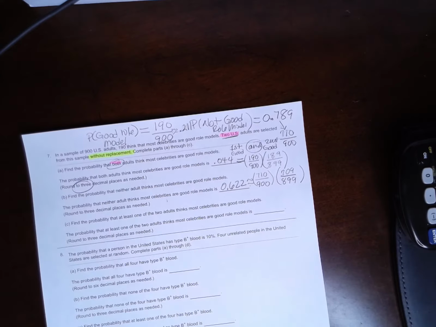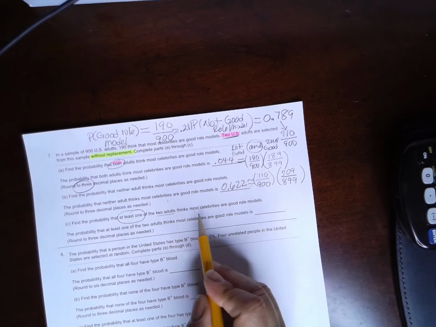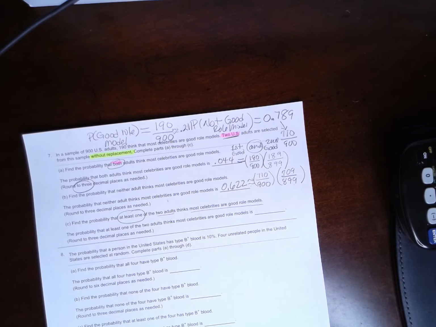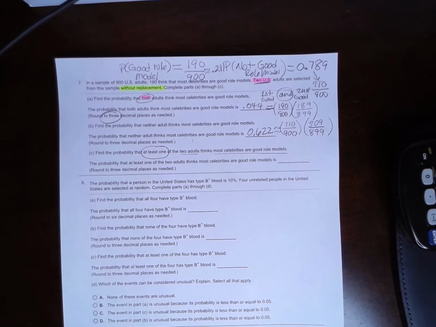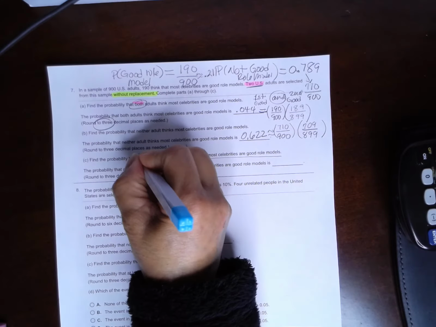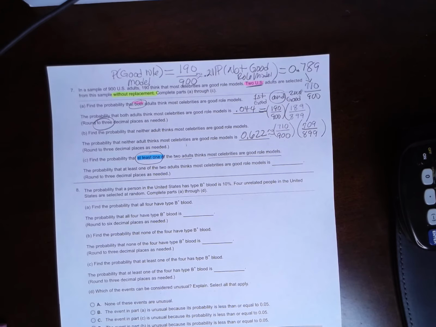Okay, part C. Find the probability that at least one of the two adults thinks most celebrities are good role models. This part tends to be a challenging one to digest.